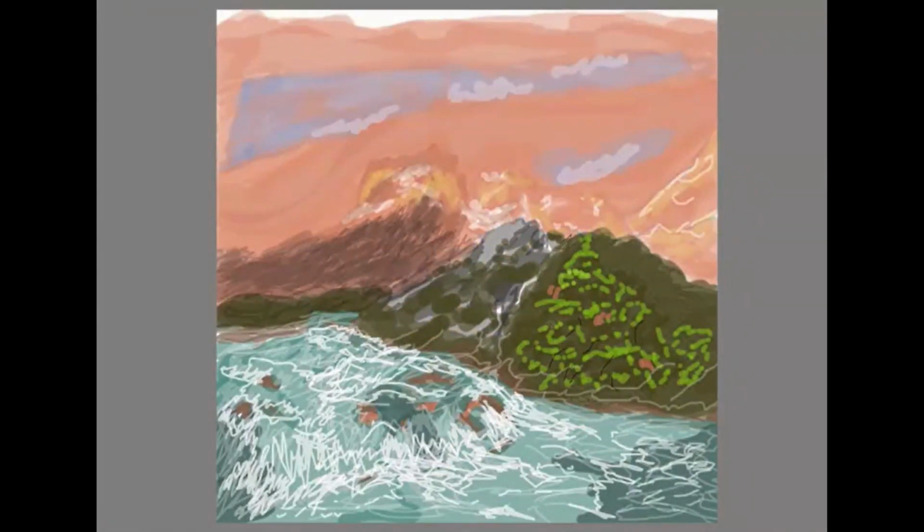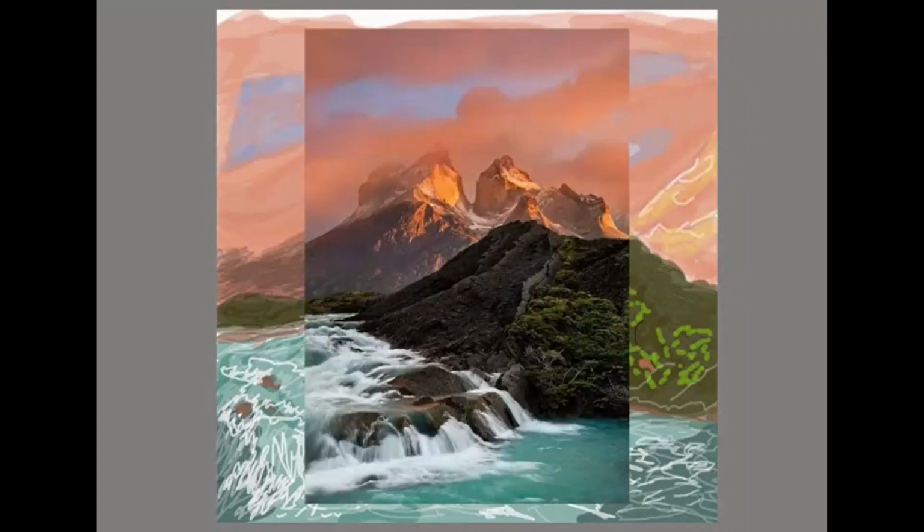And now you can see where I've gone in with a lighter orange and highlighted those mountains at the tops where it had a darker color. You can see, as I'm doing right now, I'm still going in and filling in those highlights on those mountains, bringing out those brighter colors.